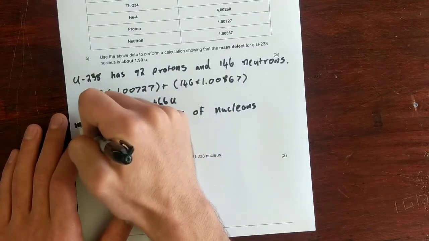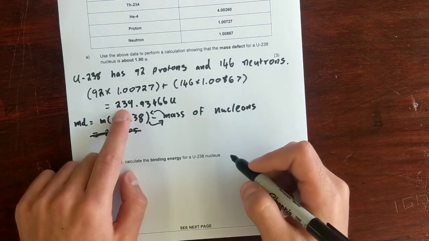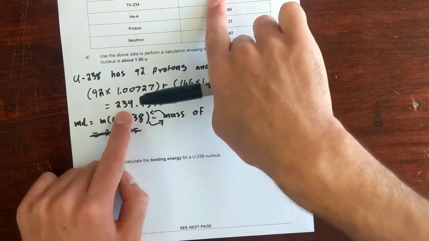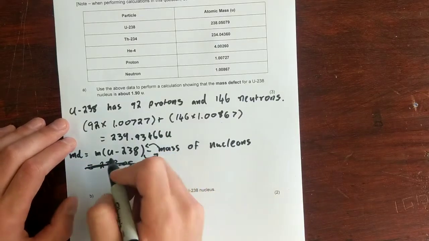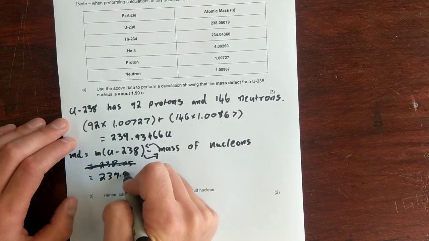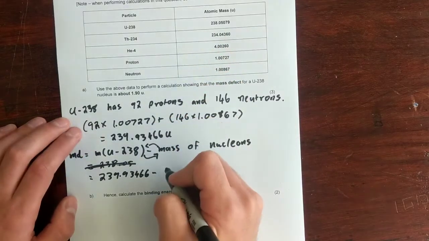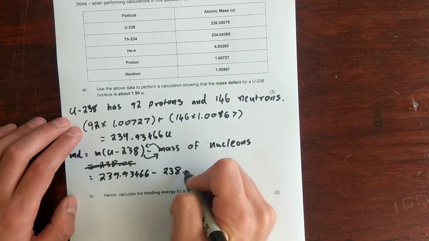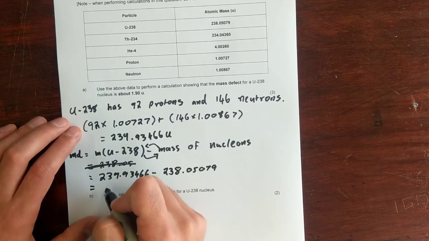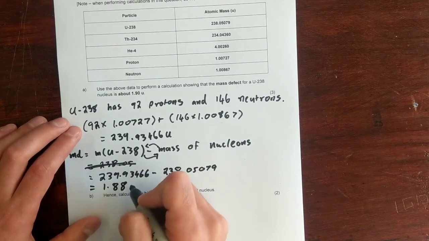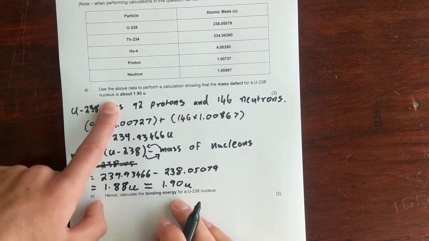Sorry, hang on. I've made a small mistake there. These need to be the other way around because, as you can see, the mass of the individual nucleons is, as we expect, greater than the mass of uranium-238. So the mass defect is the mass of the individual nucleons, which is 239.93466, minus the mass of uranium-238, which is 238.05079, which gives me a mass defect of 1.88 U, which is approximately 1.90 U, as the question said it would.